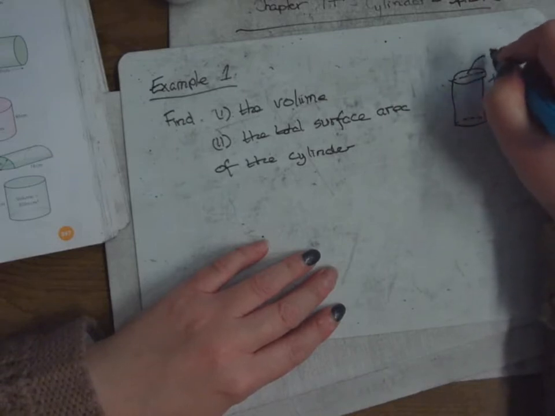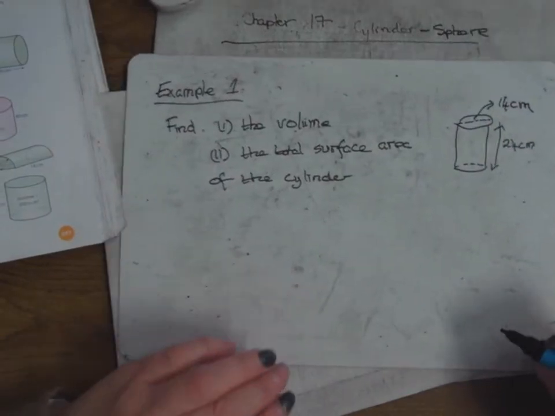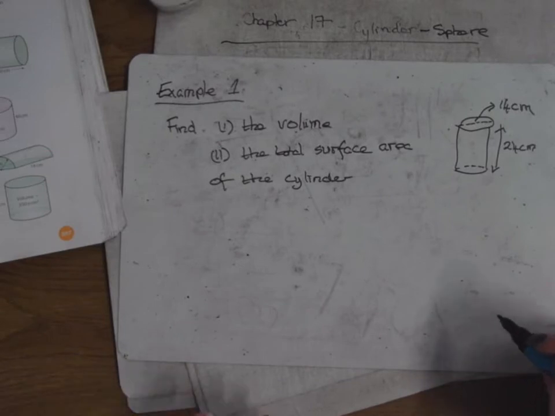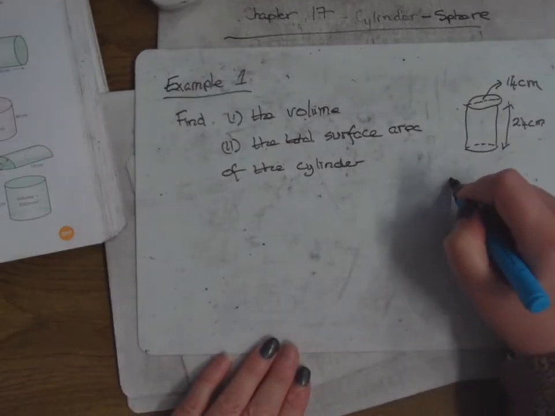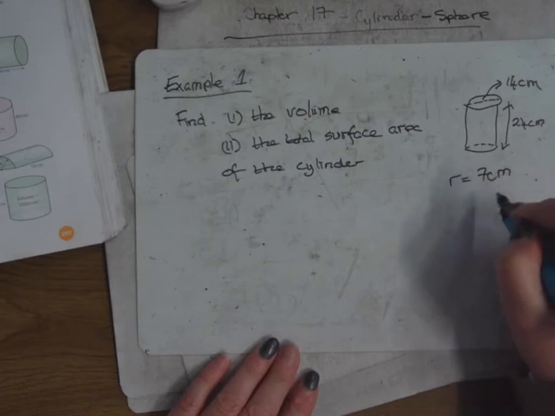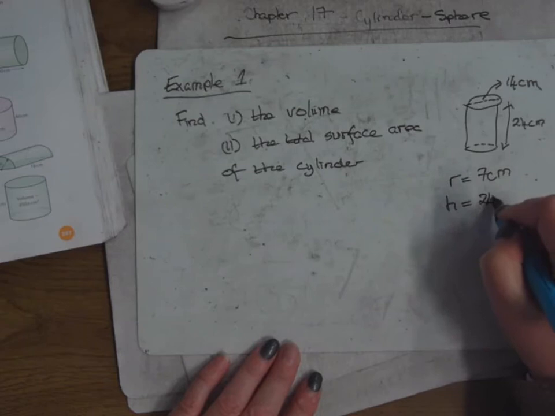What's wrong with that 14? It's the diameter, isn't it? The diameter isn't in any formula. In all the formulas it's radius, so straight away you should go that the radius is equal to 7 centimeters, and the height, which is h, is equal to 24 centimeters.